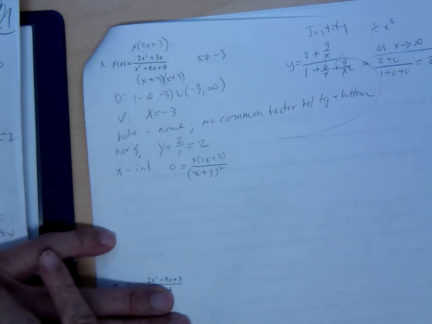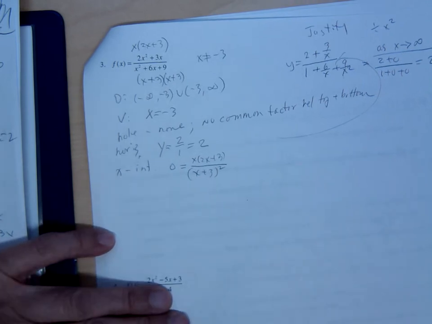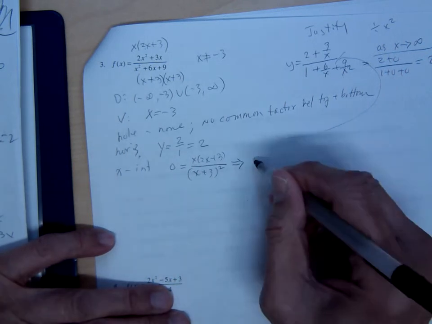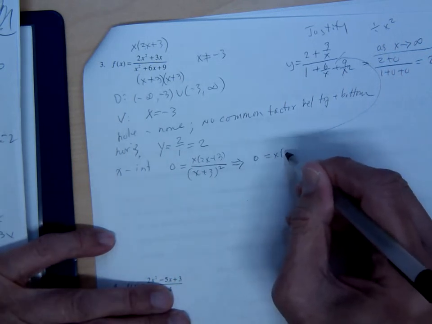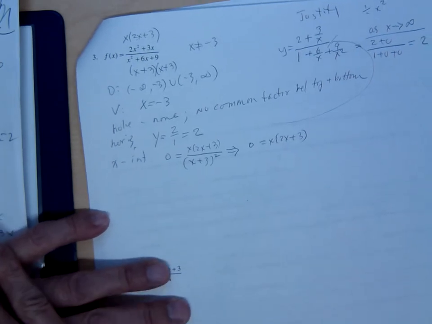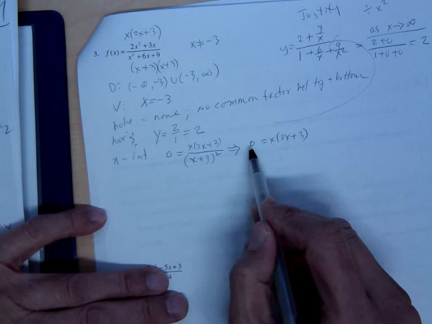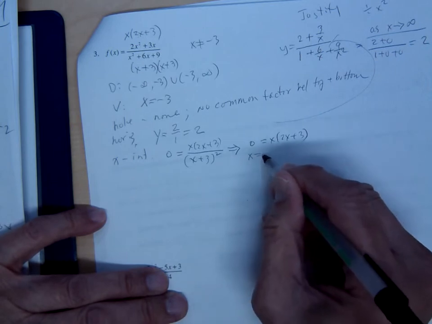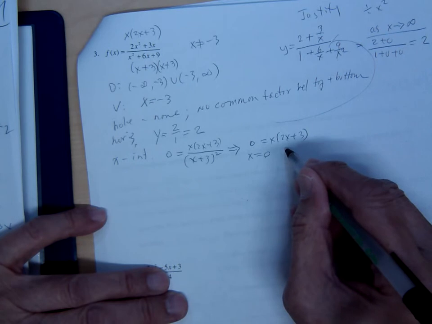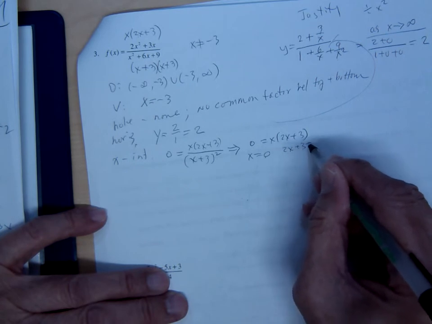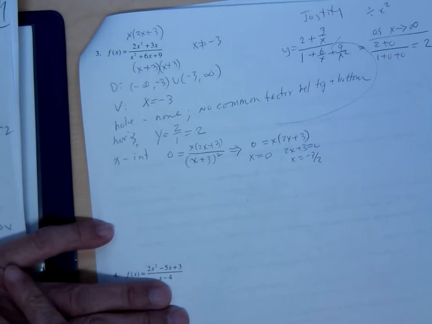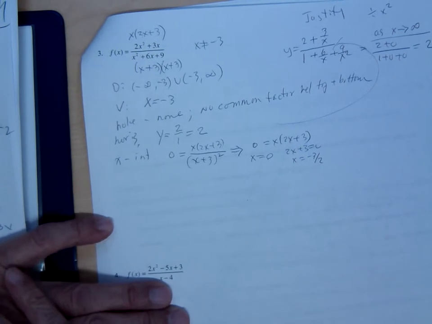Since it's a fraction, I can multiply both sides by the LCD. This implies 0 equals x times 2x plus 3. This is the zero product property. Set each factor equal to 0. So x equals 0, so it crosses at 0. And 2x plus 3 equals 0, so x equals negative 3/2. So you have 0 and negative 3/2 for the x-intercept.